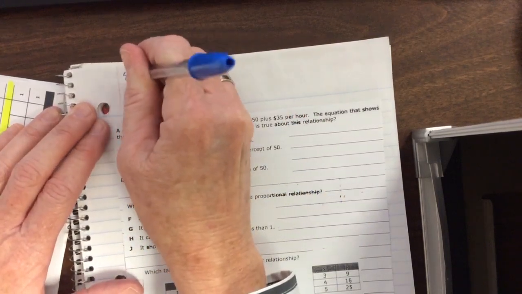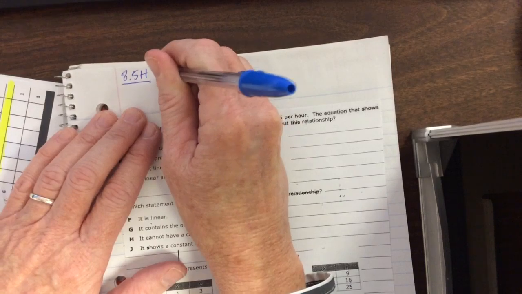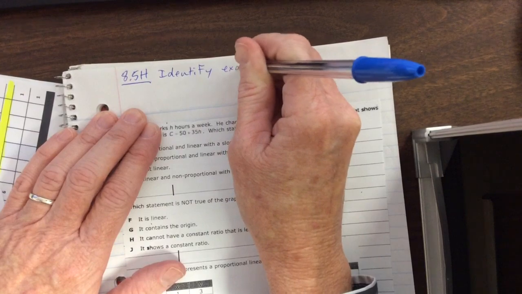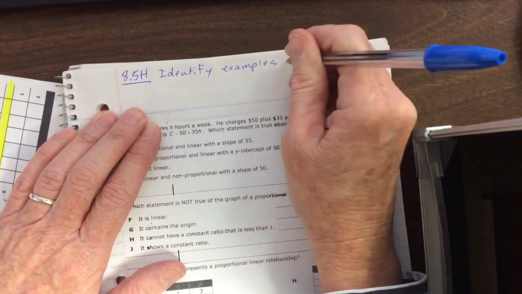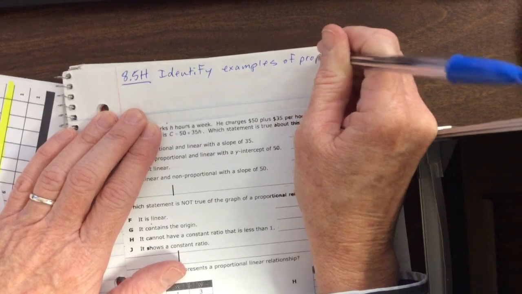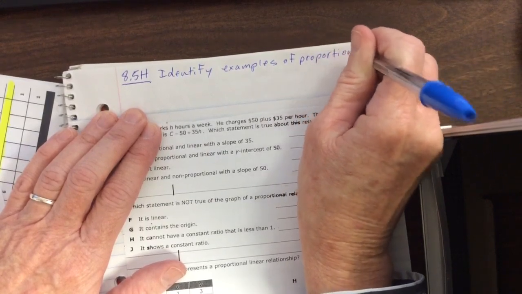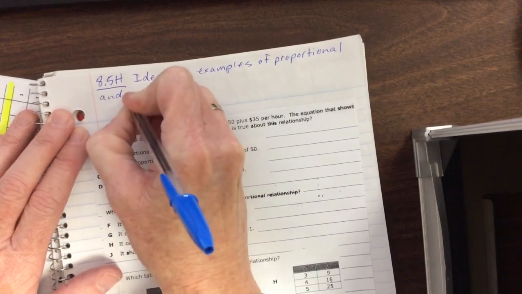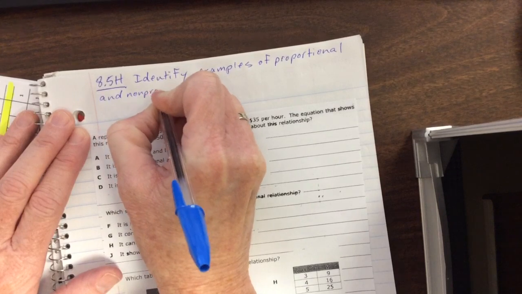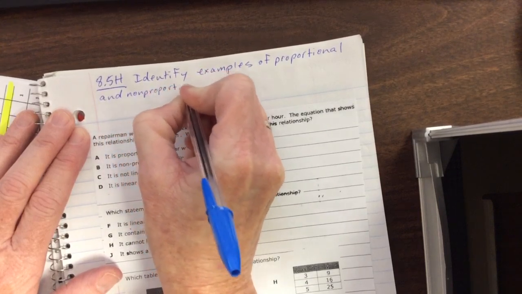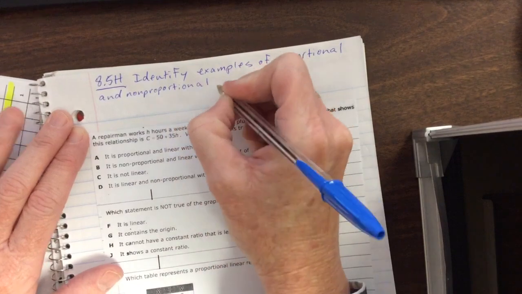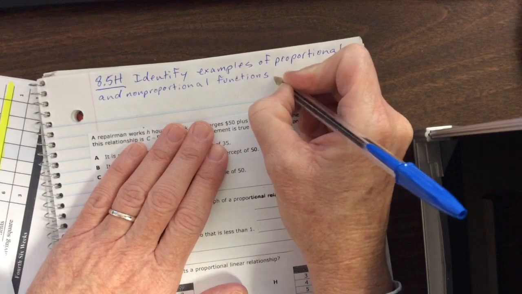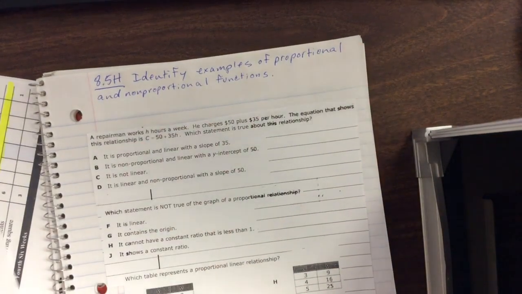So 8.5H, we're going to identify examples of proportional and non-proportional functions, and that's it. Okay, we don't need to write the rest.